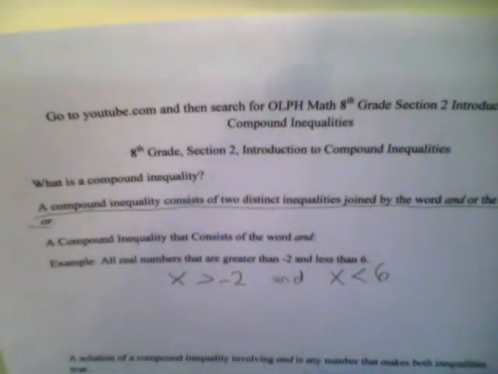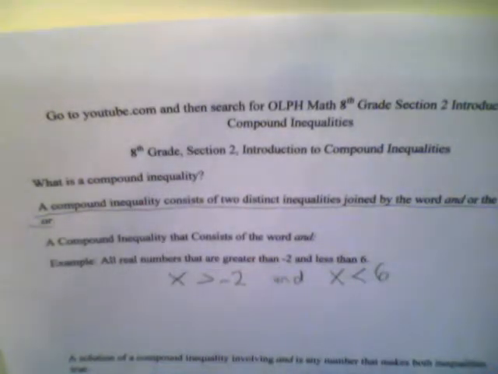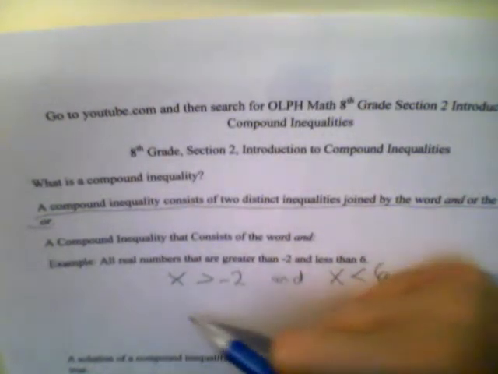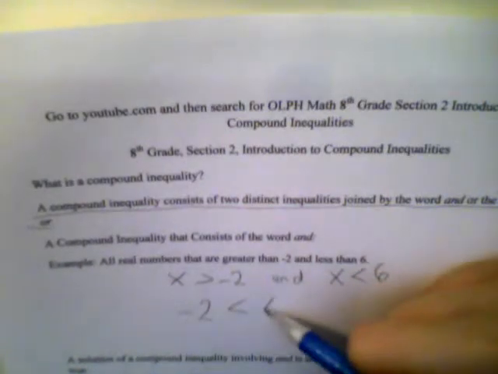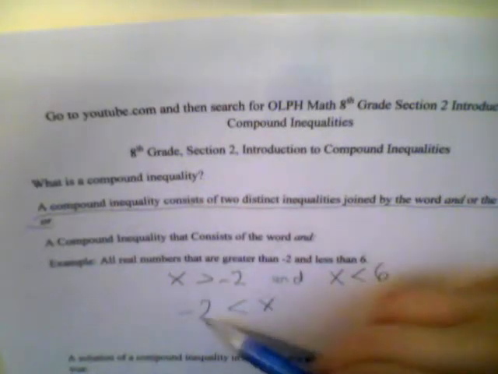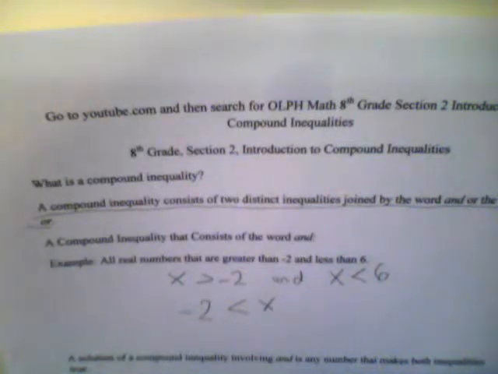Now, whenever a compound inequality consists of the word and, you can actually join these two inequalities and write them as one statement. So you know that x is larger than -2. So I can put -2 right here, and I could put x right here. So x is larger than -2, and it's also less than 6.